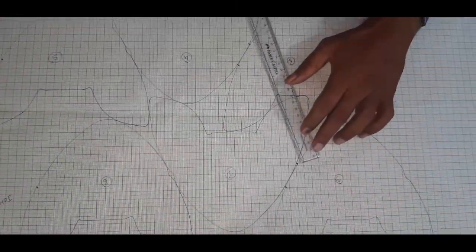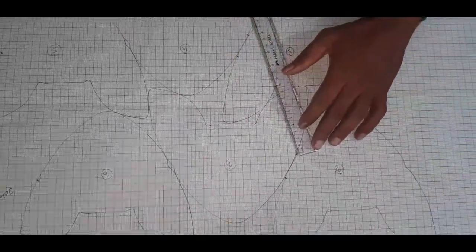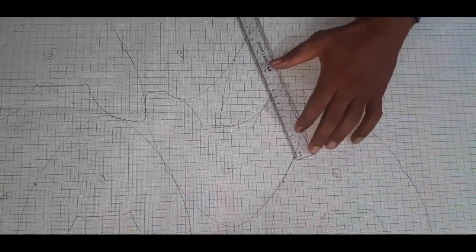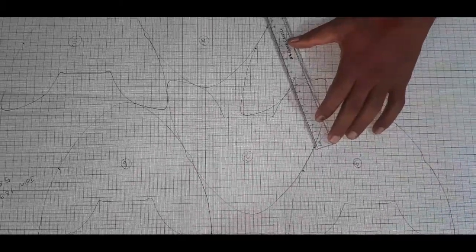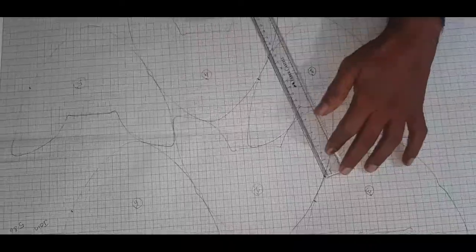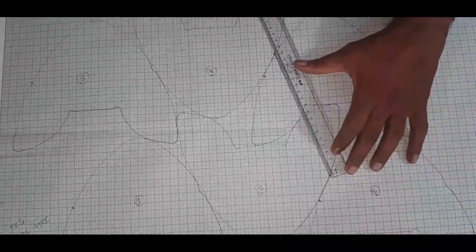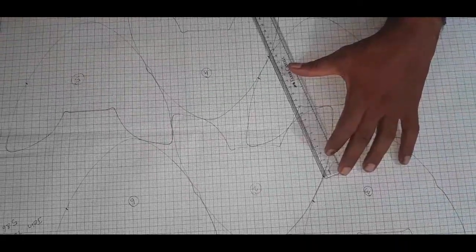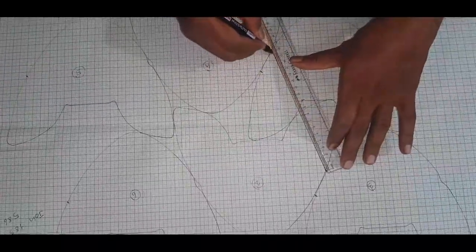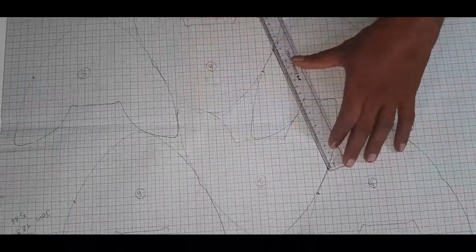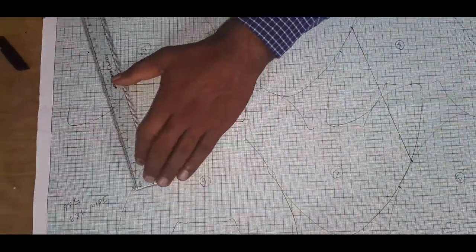Join the reference point of 1 and 3. Next, you join the reference point of 5 and 6.